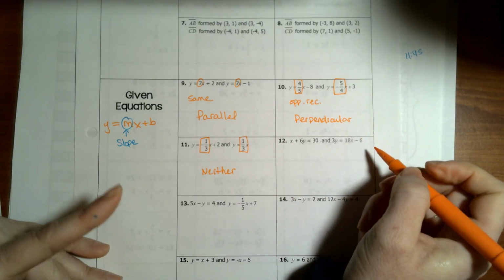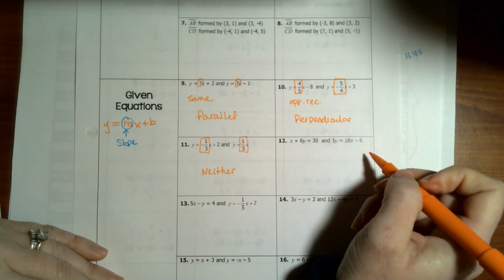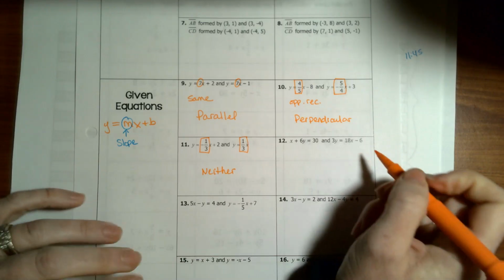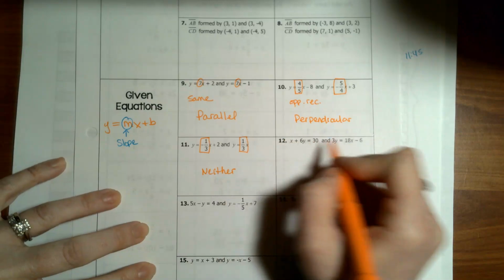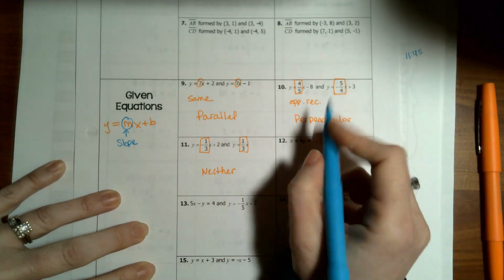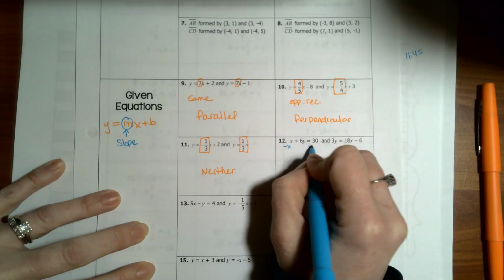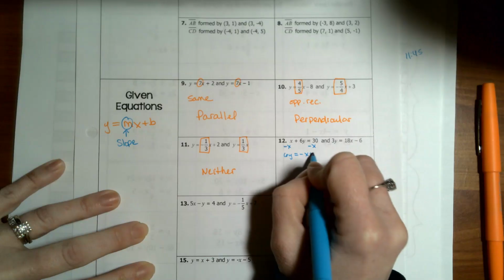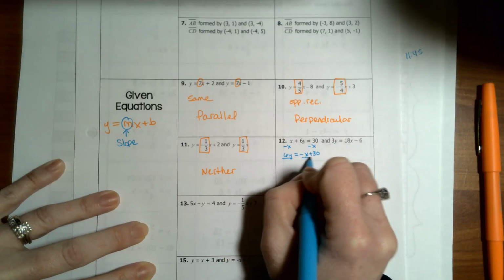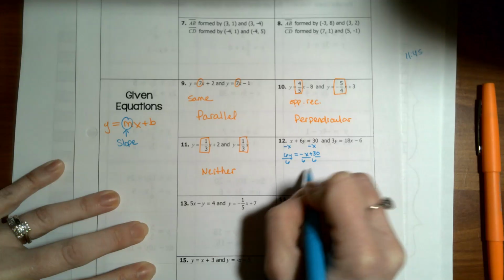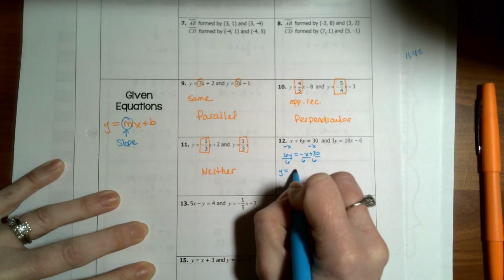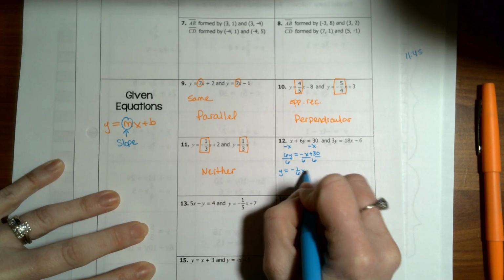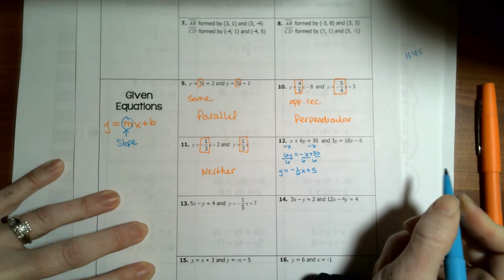They gave us standard form, which means we're going to have to change them into slope-intercept form and then compare them. So we need to solve for y, so we'll subtract our x from both sides on this one. We end up with 6y equals negative x plus 30. Divide each term by 6, and we end up with y equals negative 1/6 x plus 5.